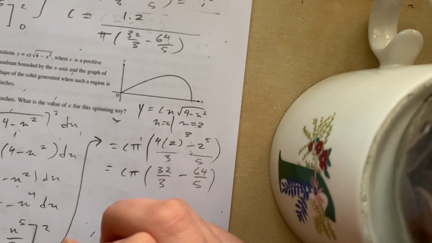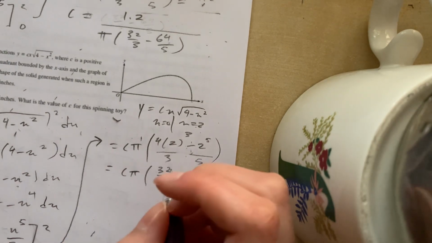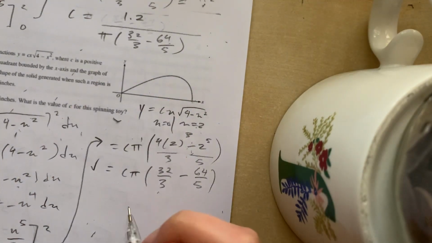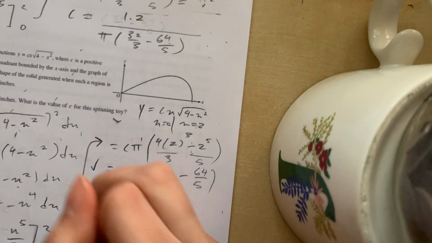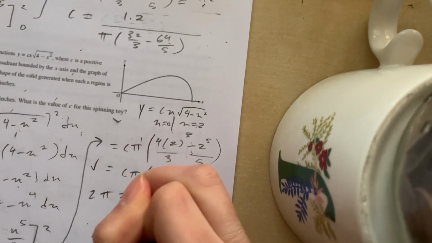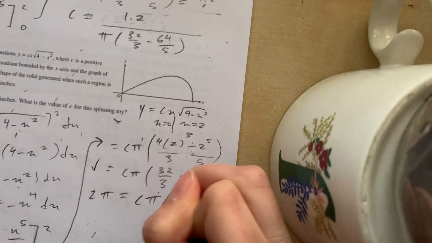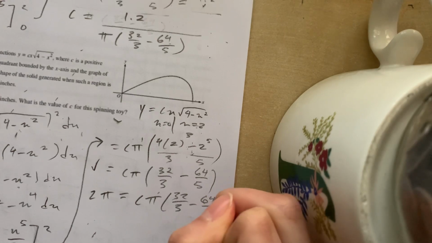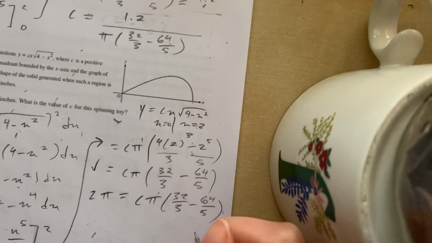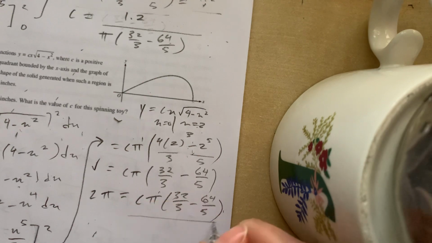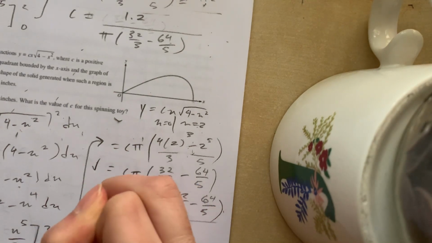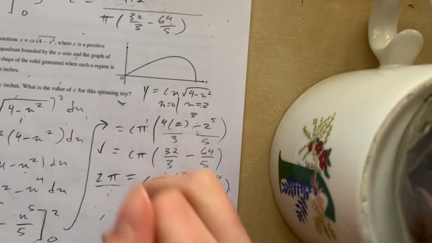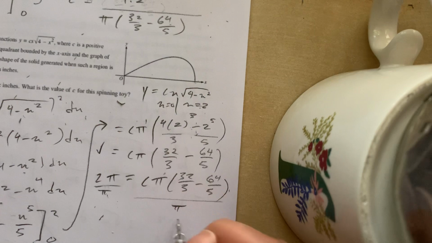So now, in order to find c, if this is the volume, and the volume is equal to 2 pi, I'm gonna do 2 pi equals c pi times 32 over 3 minus 64 over 5. And so I'm going to divide this side by pi and that side by pi, and the pi is going to get removed from both sides.